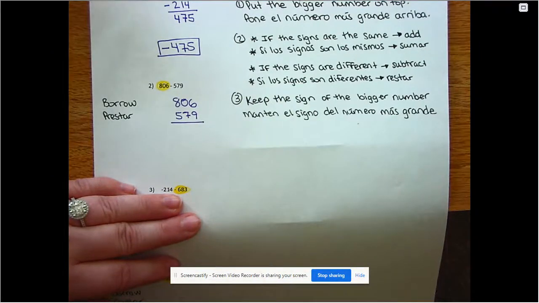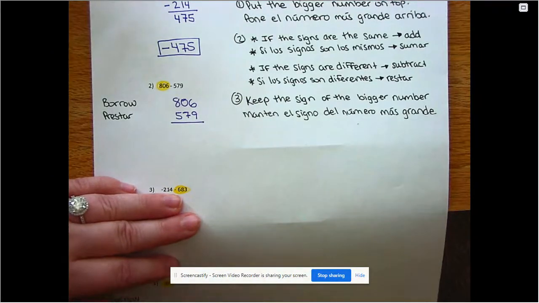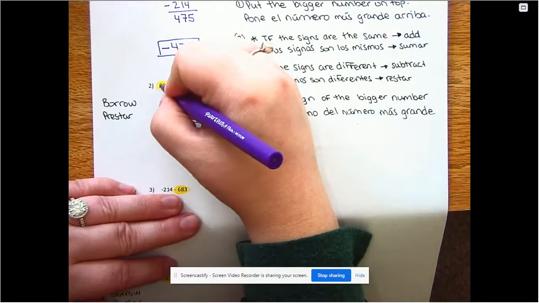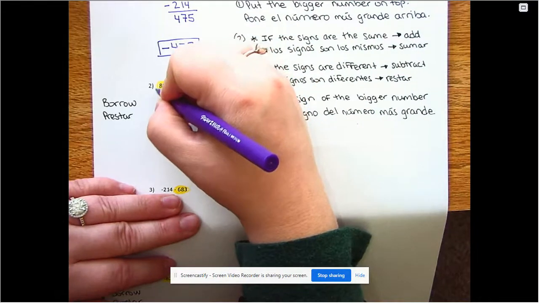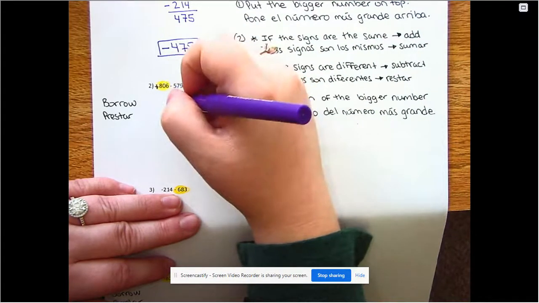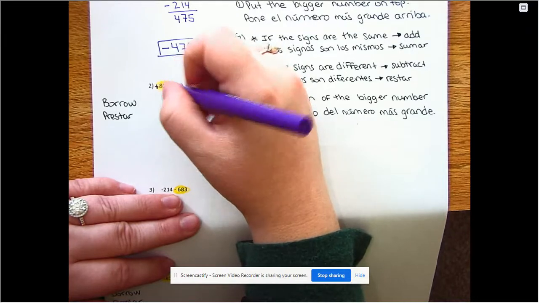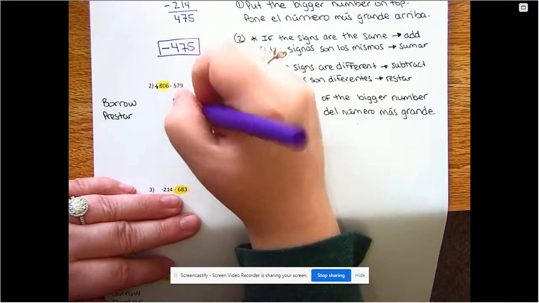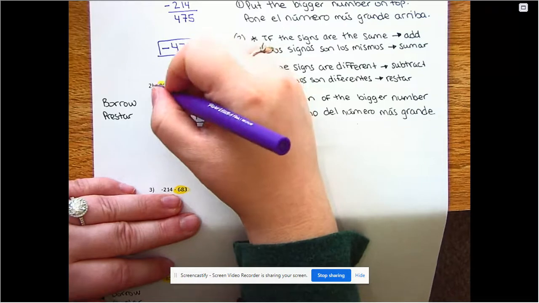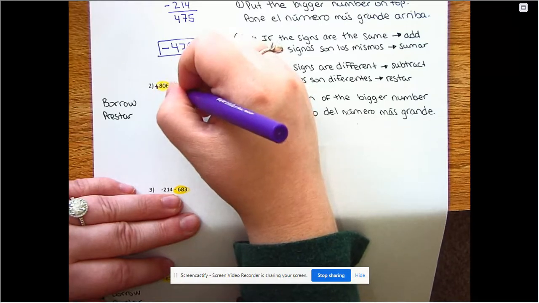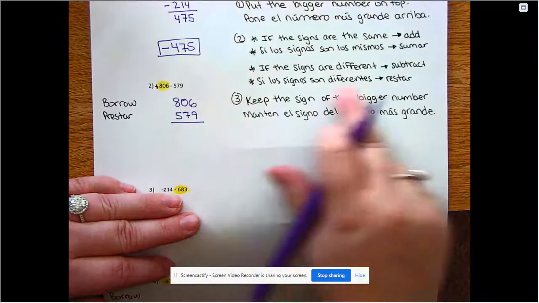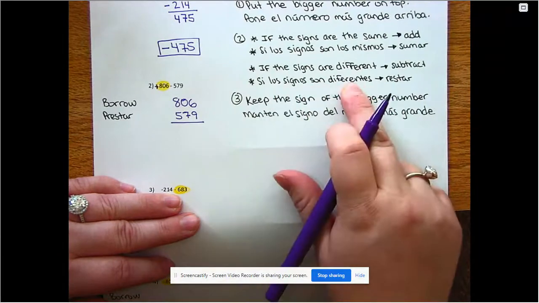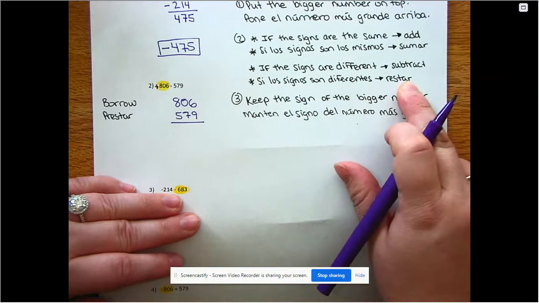We look at our signs. Miremos los signos. There is no sign that exists before the 8, so this is positive. No hay un signo que existe enfrente del 8, entonces este es positivo. Here we have positive and we have negative. These signs are different. When we have different signs, we subtract.